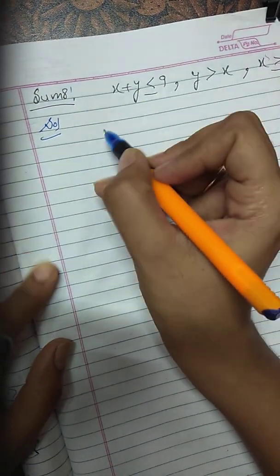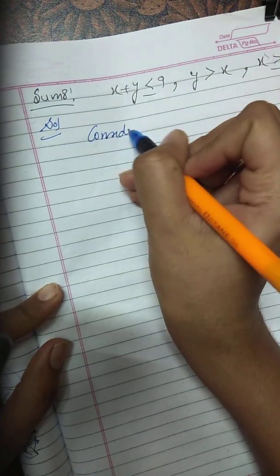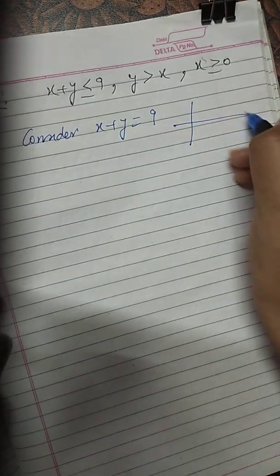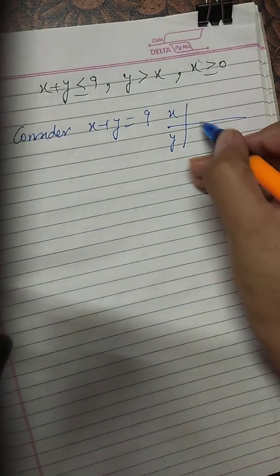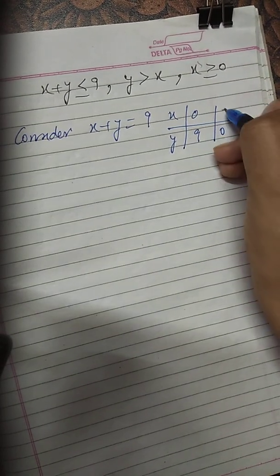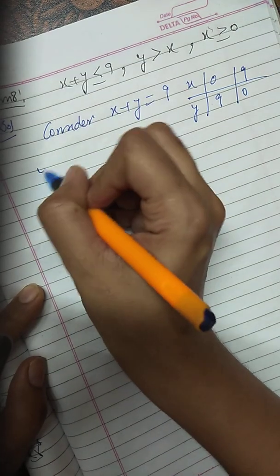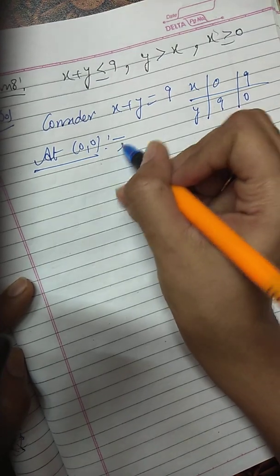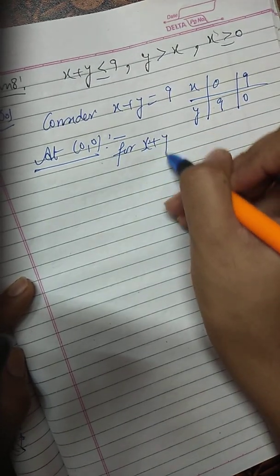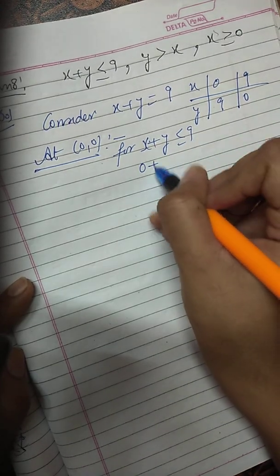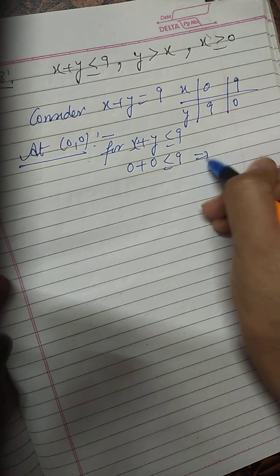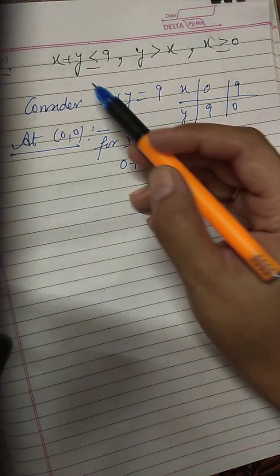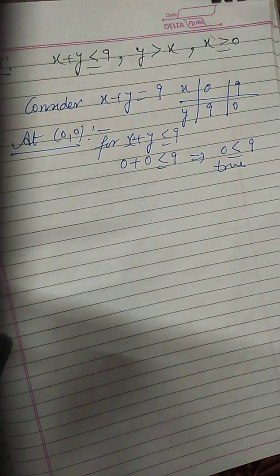Okay, so here first of all we will consider the x plus y equals 9 line, and corresponding to this we can take the points to plot the line. When x is 0, y is 9, when y is 0, x is 9, done. And here itself if I check at the 0, 0 point also, we will put it in x plus y less than or equal to 9. So when x is 0, y is 0, if I put it here, what I am getting, 0 is less than or equal to 9, which is true. So when I plot this inequality, that means the solution will be towards the origin.